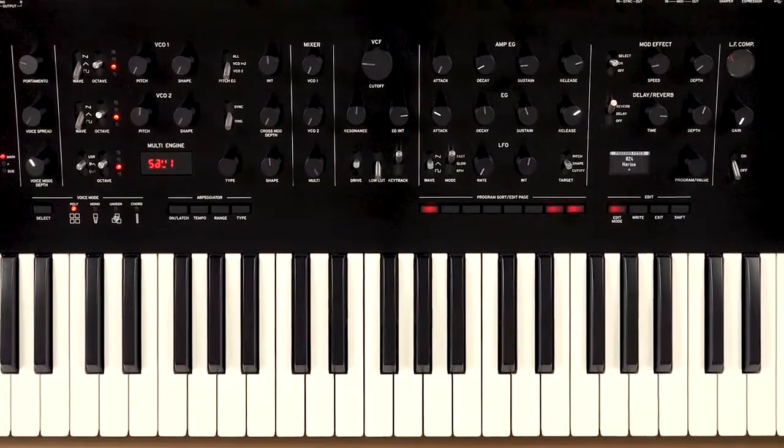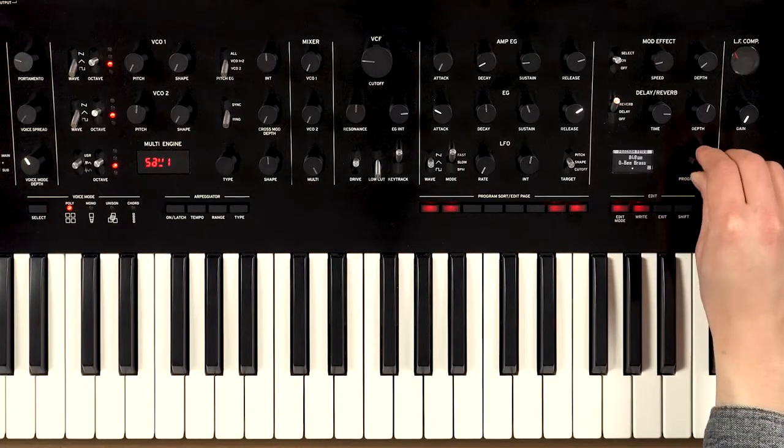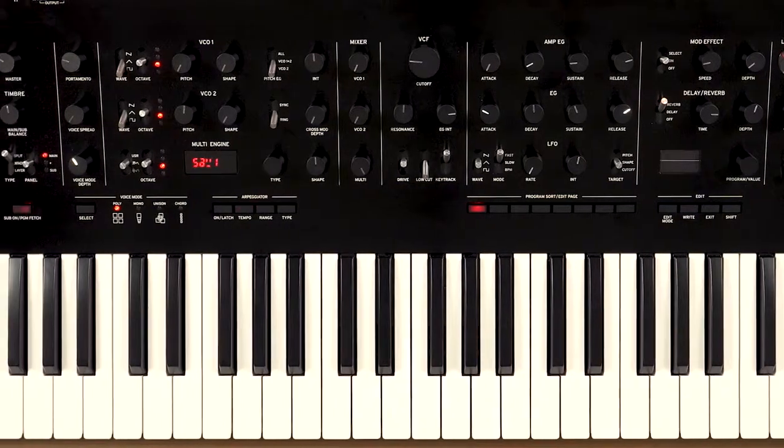So this is going to determine what the second program that you're splitting, layering, or crossfading will be. So let's just select a kind of muted brass sound to go with our very bright brass sound. Then press write. This is not going to write it into the internal memory of Prologue, it's just going to confirm that that's the sound that you want to use as the second timbre.